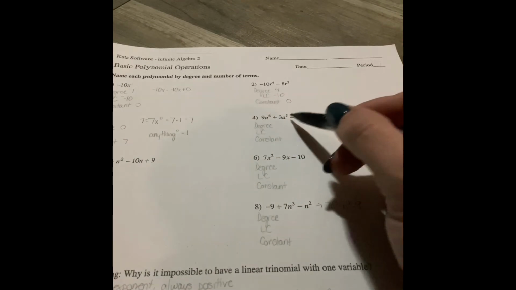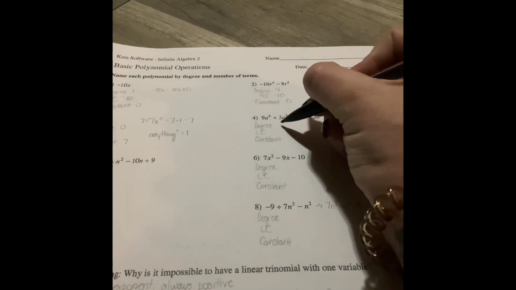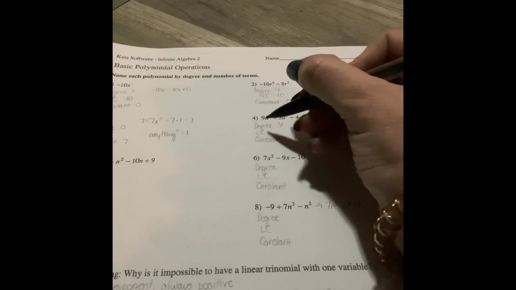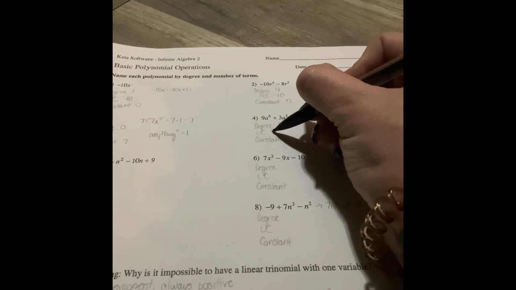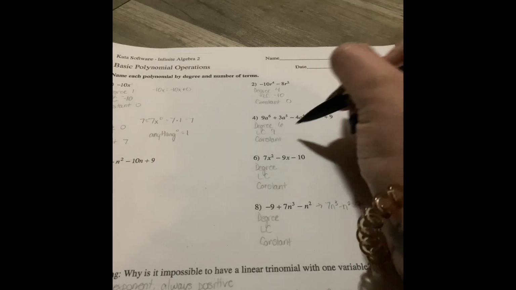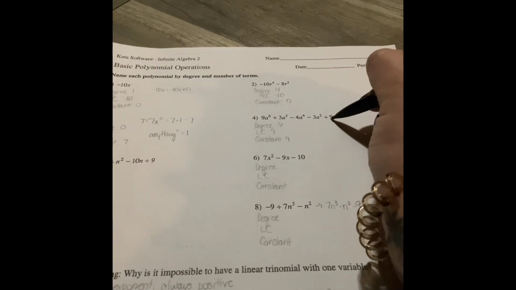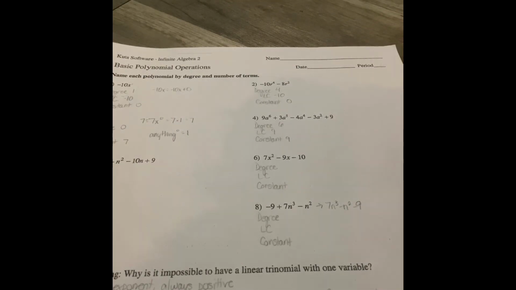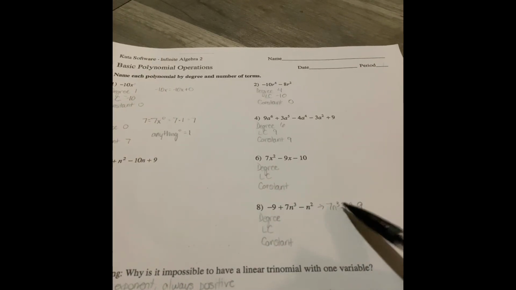So because I did go in descending order, my degree is 6 because that's my highest exponent. My leading coefficient is the number in front, which is 9. My constant is also going to be 9 because it's a number without a variable. So don't get those 9s confused. The thing to notice about 8, I did switch it into standard form, meaning I have my highest exponent first and I work my way down to my constant. I like doing that because it is easier to see my degree, my leading coefficient, and my constant.